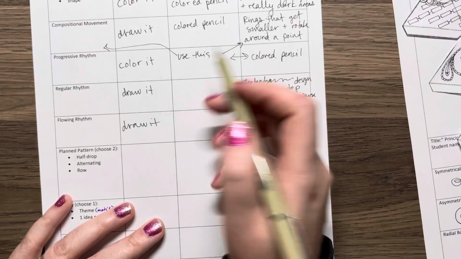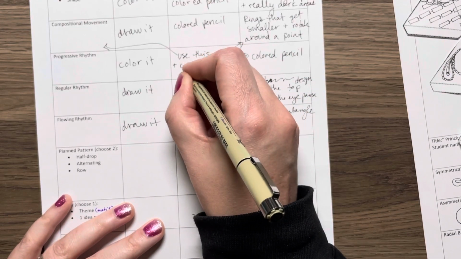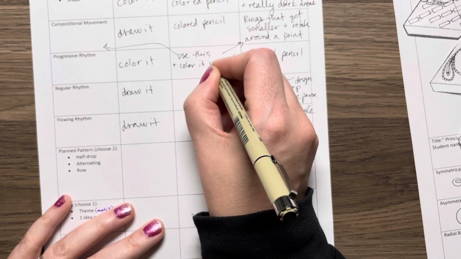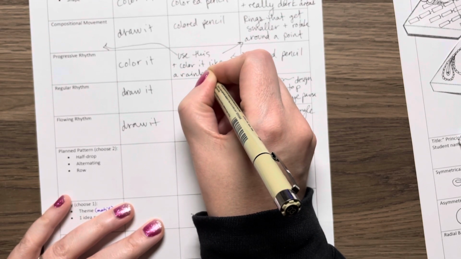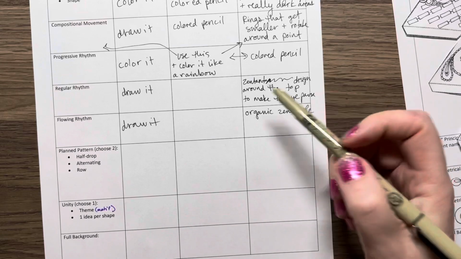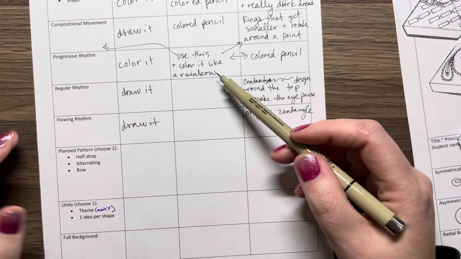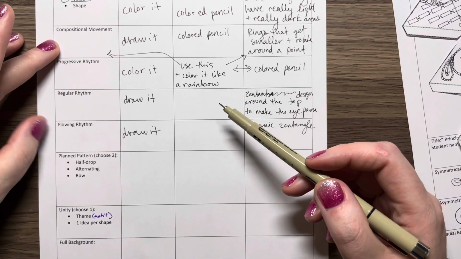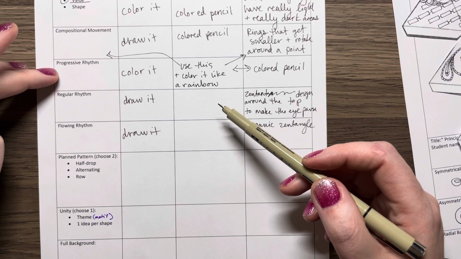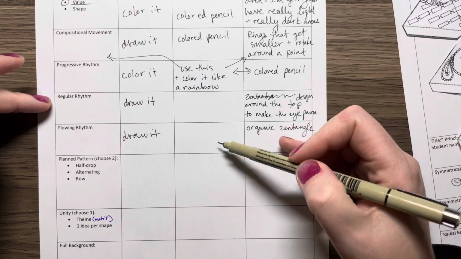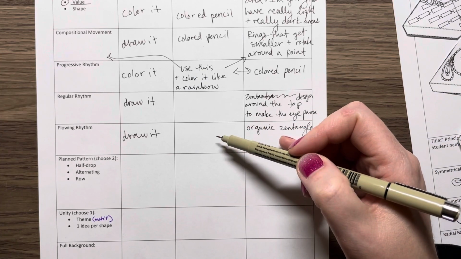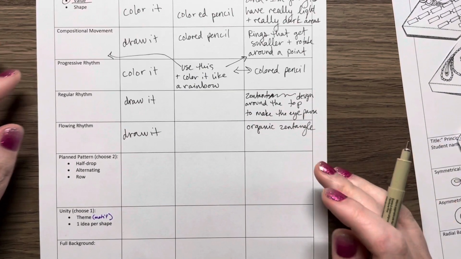I'm going to use this little section and color it like a rainbow to add on that progressive rhythm and to move it away from just compositional movement and onto progressive rhythm. So that's what I'm going to do. And like I said, I'm going to come back and fill in what media I want to use in a little bit. All right.